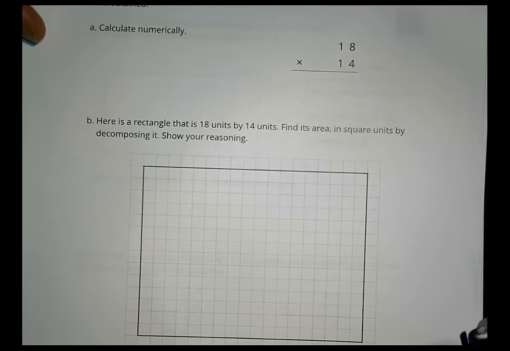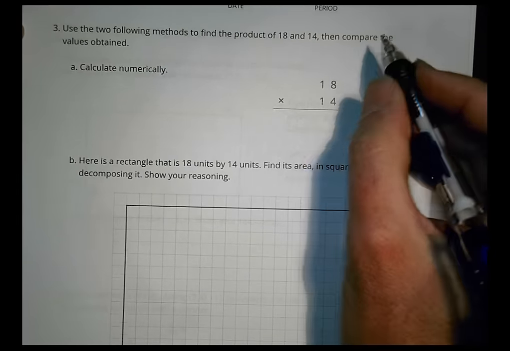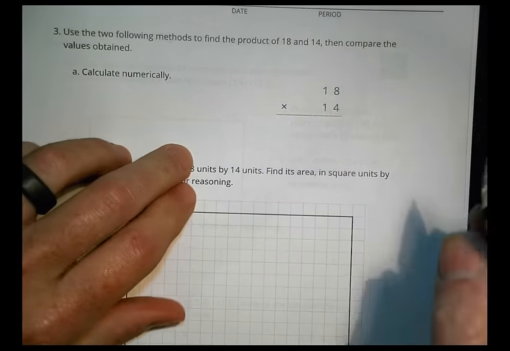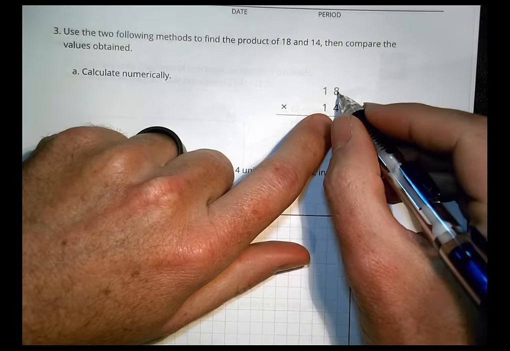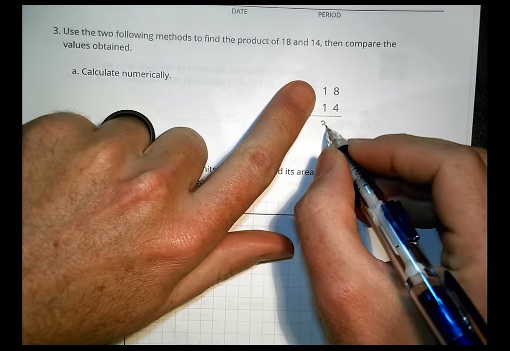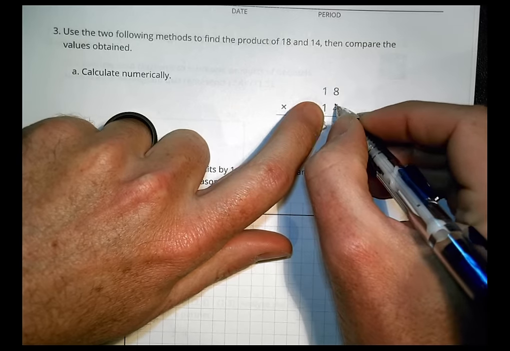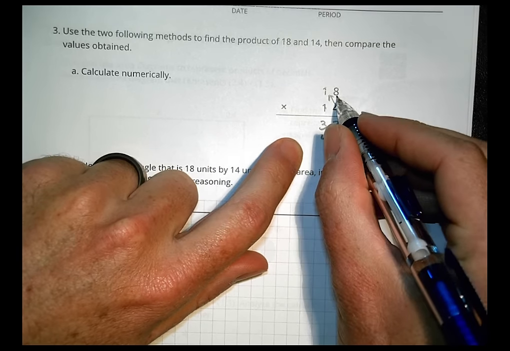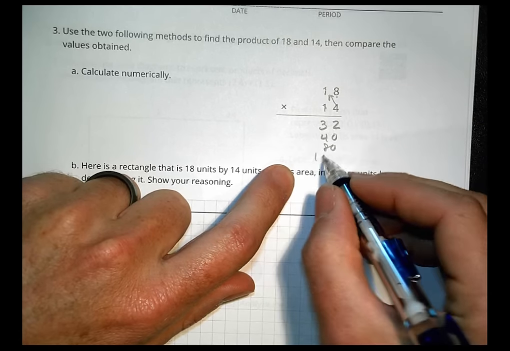Let's take a look at number 3. Use the 2 following methods to find the product of 18 and 14, then compare the values obtained. Alright, so calculate numerically. We would look at this and say this is 4 times 8, which is going to be 32. 4 times 10, right, this is 10, which would be 40. 10 times 8, which is going to be 80. And 10 times 10, which is going to be 100.